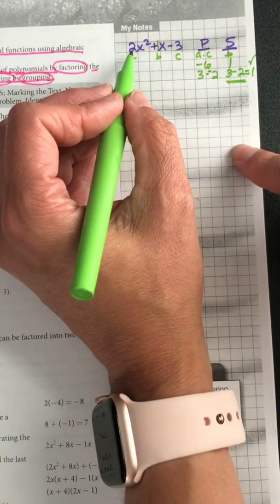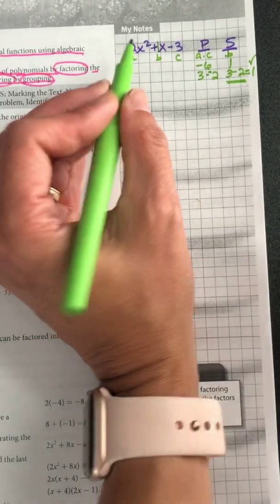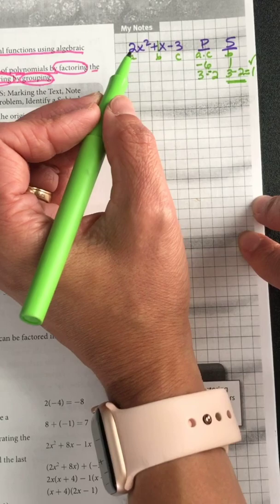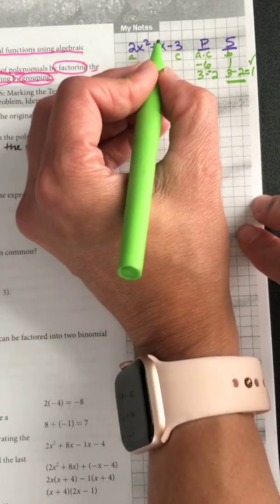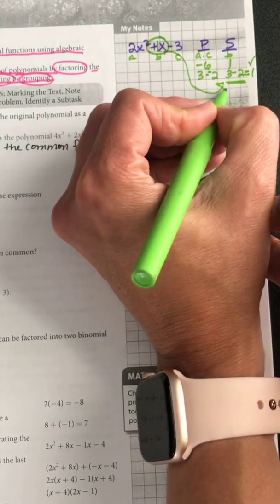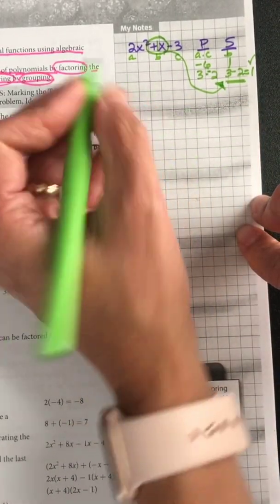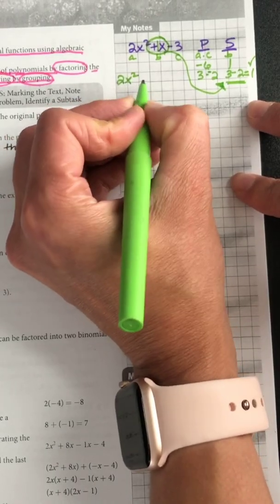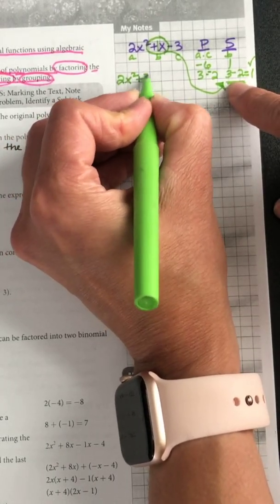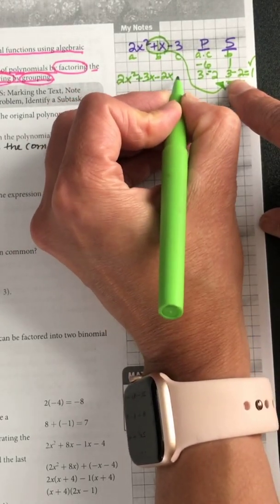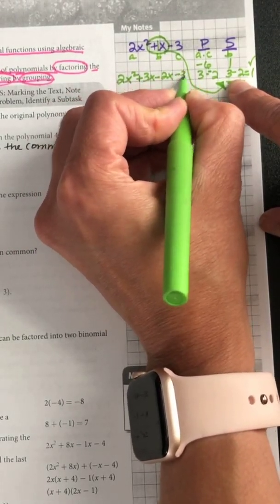And because this is a hard trinomial, hard meaning the leading coefficient, the A value, is bigger than 1, and it's a 2, this is definitely a hard trinomial. This is where we have to take the middle term and replace it with its new numbers. So we will have 2x squared plus 3x minus 2x minus 3.